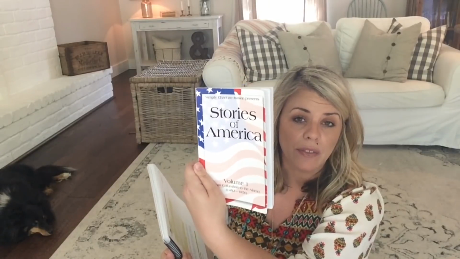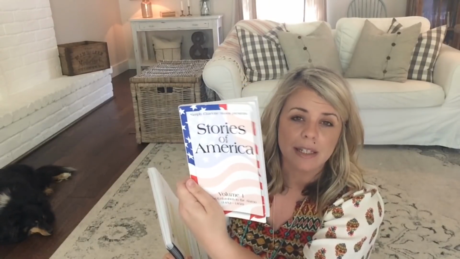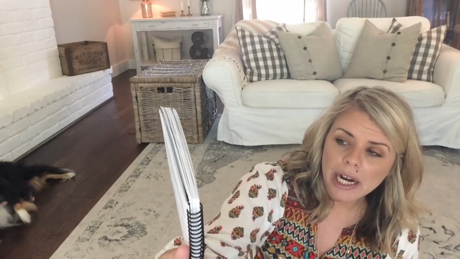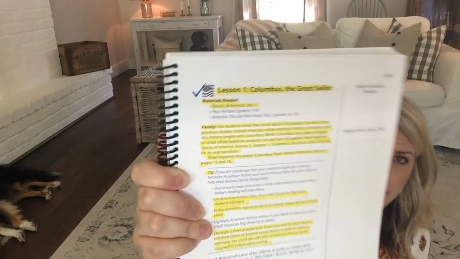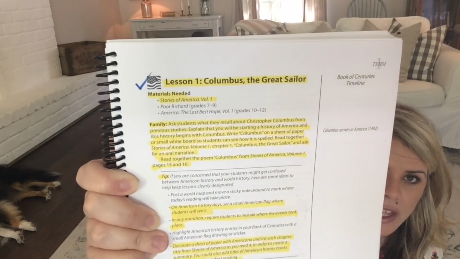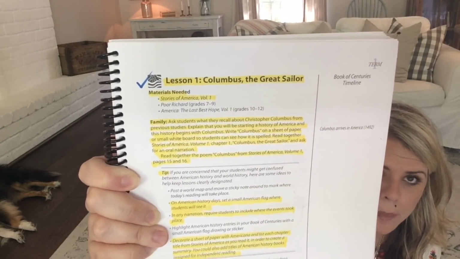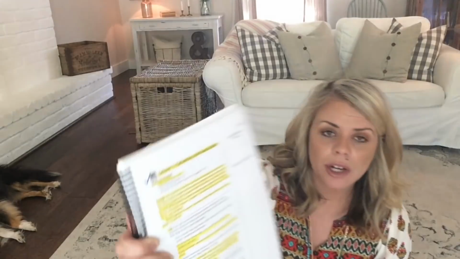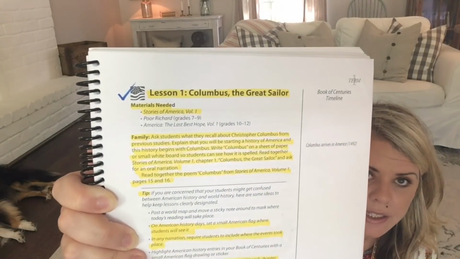And this is something that is specific to Simply Charlotte Mason, so you can get this through their website. But if I had a 7th through 9th grader or a 10th through 12th grader, those are the things that I would need for them. But I don't have those grades yet, so all I'm going to need is this, okay? So you're going to see the next little section there that says family.